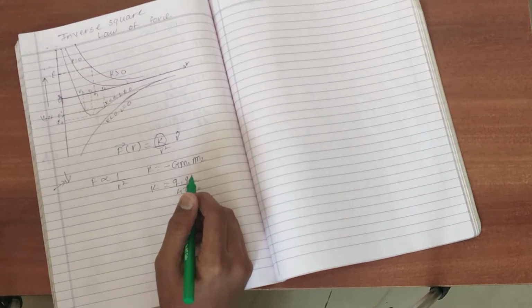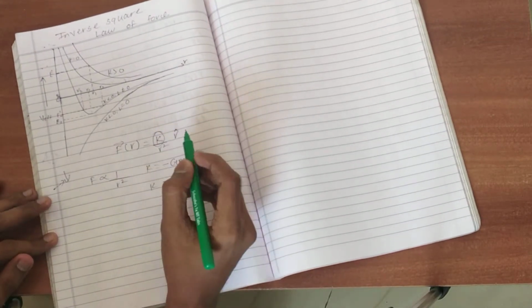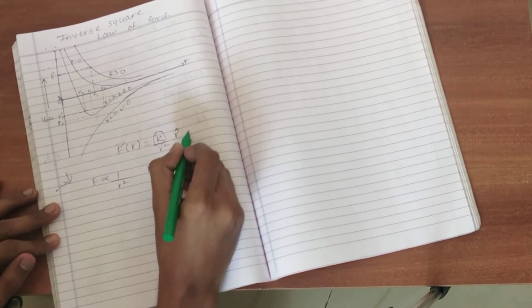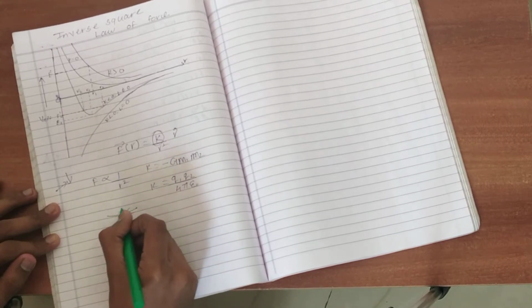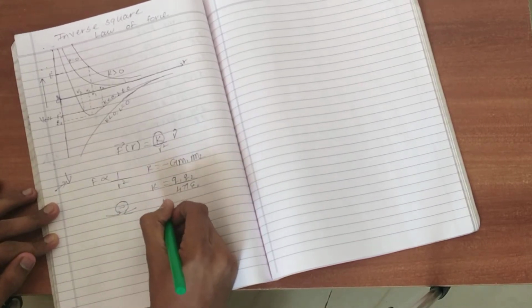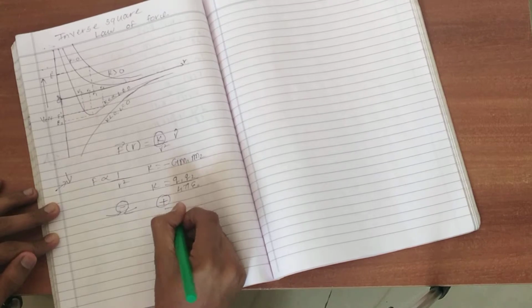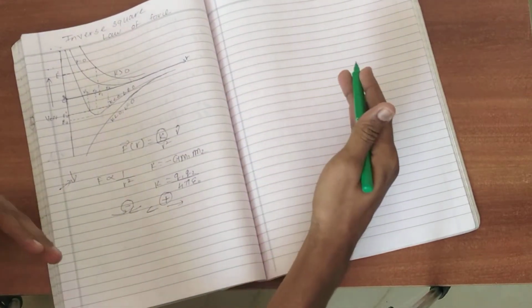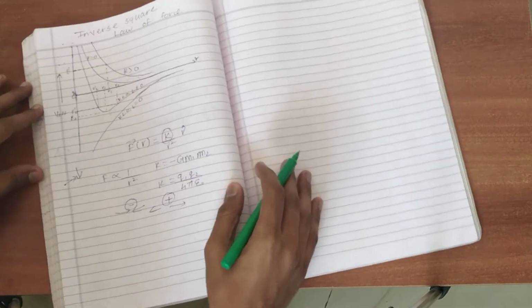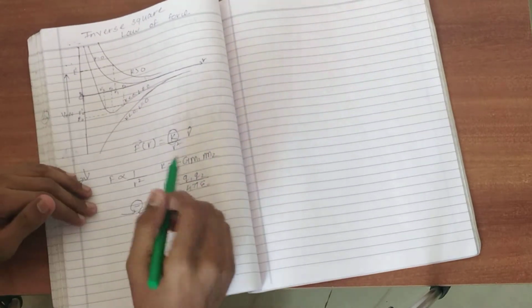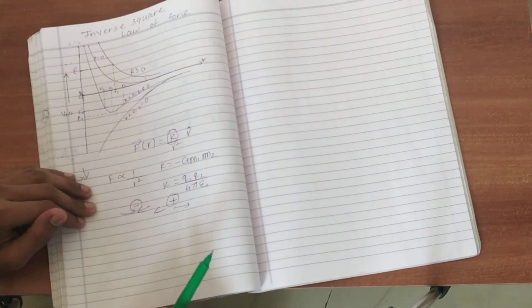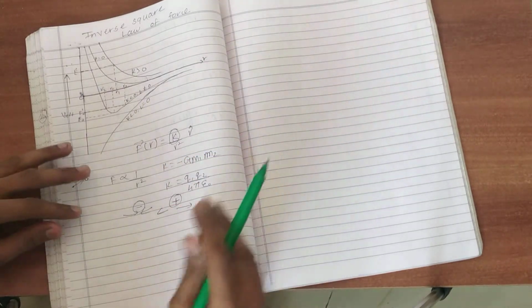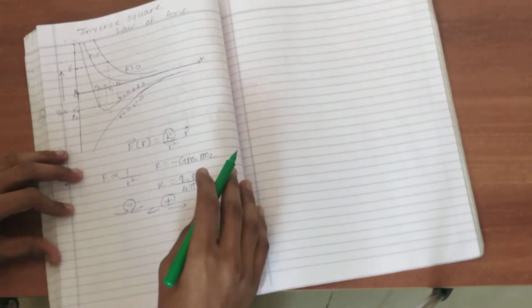Now if k is negative, it denotes attraction, and if k is positive, it denotes repulsion. When two things come towards each other, their distance decreases, so negative. When two things go away from each other, their distance increases, that's why a positive sign.